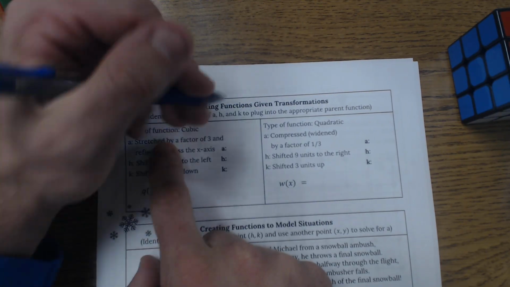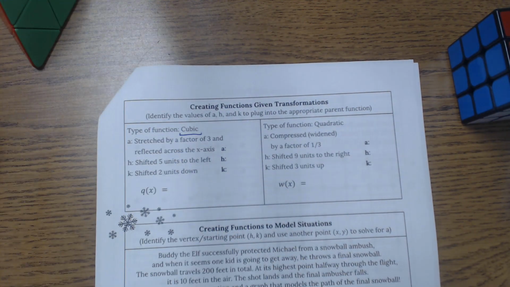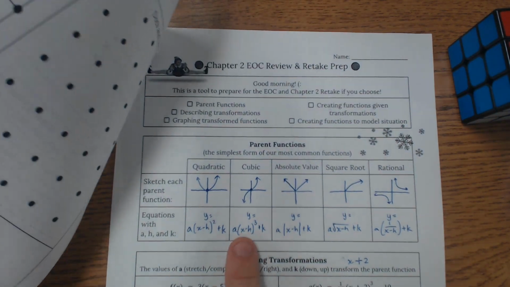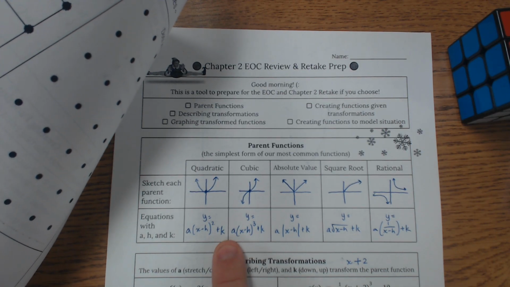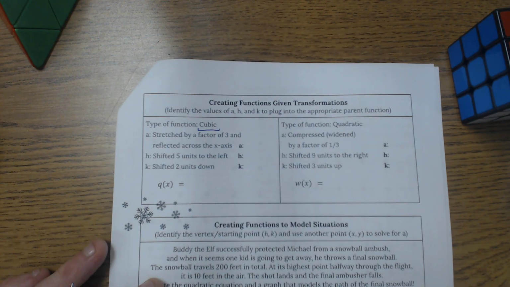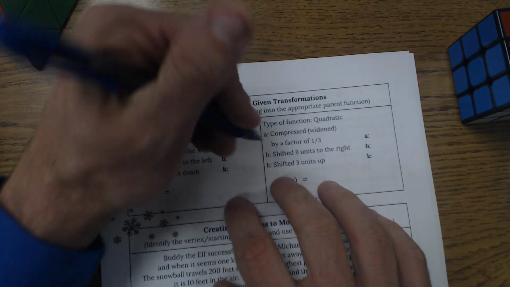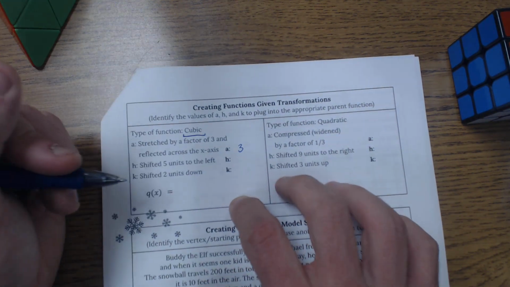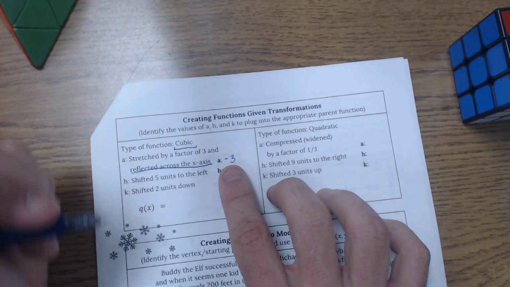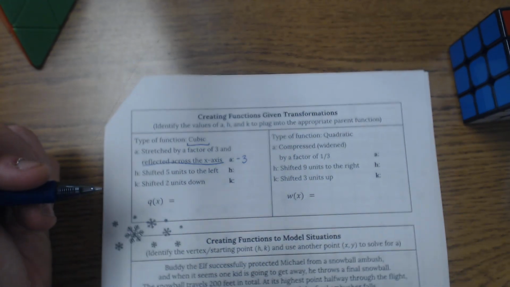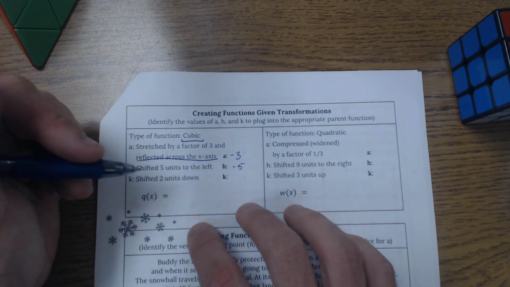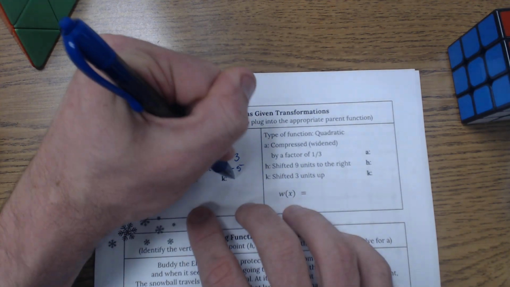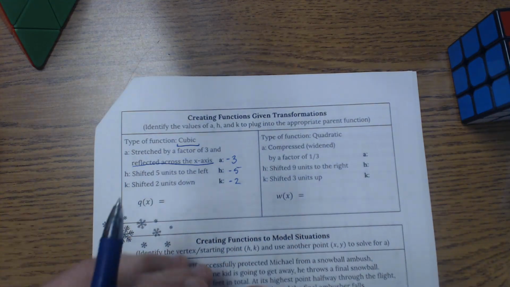Stretched by a factor of 3. This is a cubic function. I'm trying to create the function like this. So what I'm going to do is I'm going to use this equation. I'm going to take the a, the h, and the k, and create the function. So stretched by a factor of 3, my a has something to do with 3. Reflected across the x-axis, that means the a is negative. Shifted 5 units to the left, that means h is negative 5. 2 units down, k is negative 2.